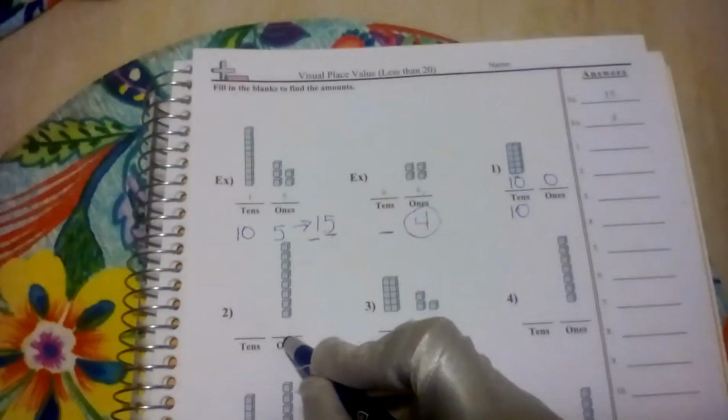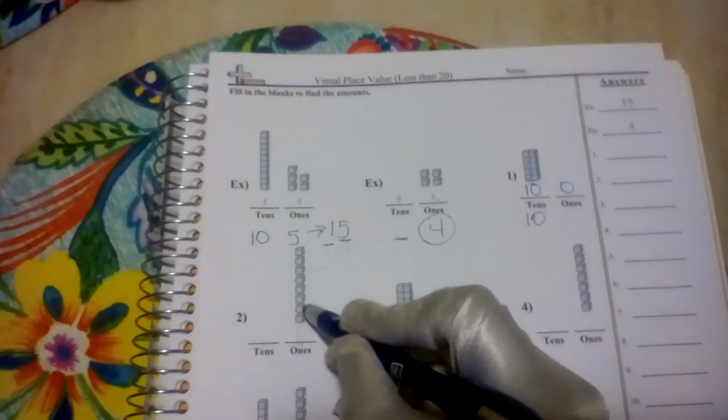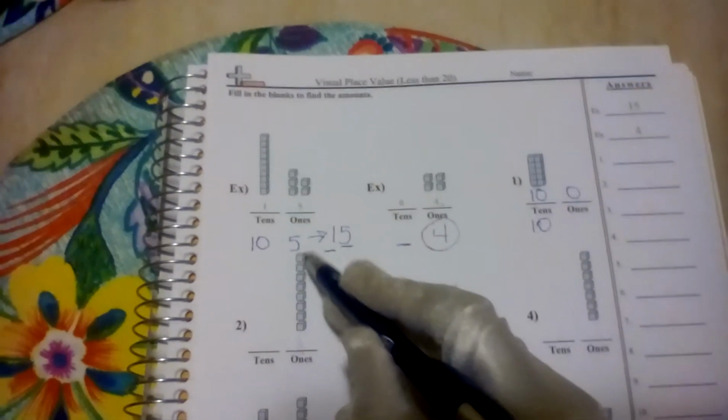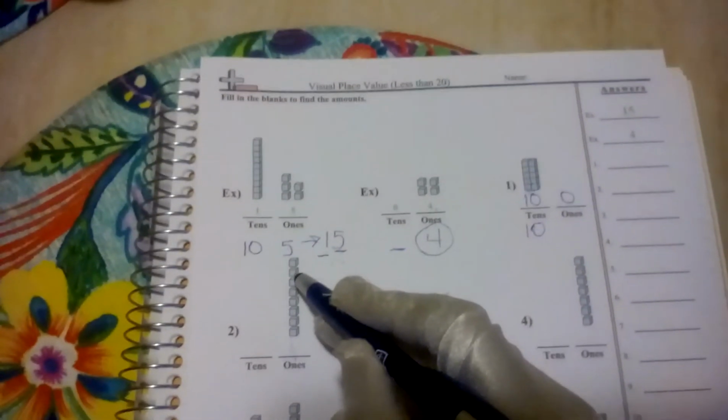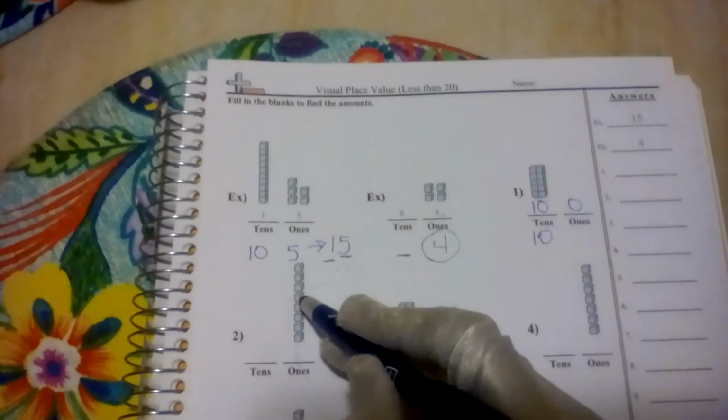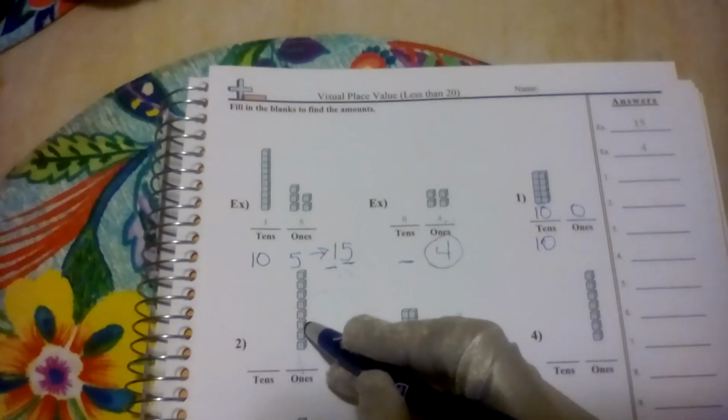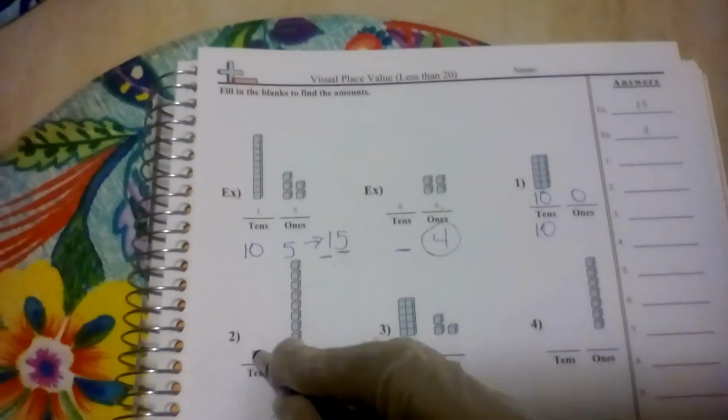And let's try a couple more. So these can get a little tricky. Let's see. This one here, number 2. 1, 2, 3, 4, 5, 6, 7, 8. So let's count that again. 1, 2, 3, 4, 5, 6, 7, 8. We only have 8 ones. And we have 0 10s. So what does that look like, guys? Looks like that. And it goes on.